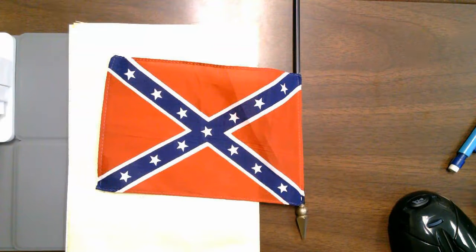Alrighty, now it's a disgusting flag to many people, and I can somewhat appreciate that. And I will tell you right now, and I'm telling you the facts here, folks, that slavery existed under this flag for 4 years.